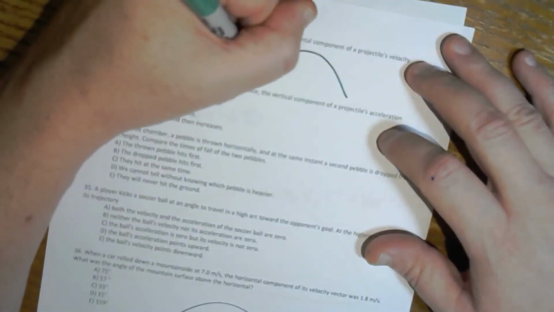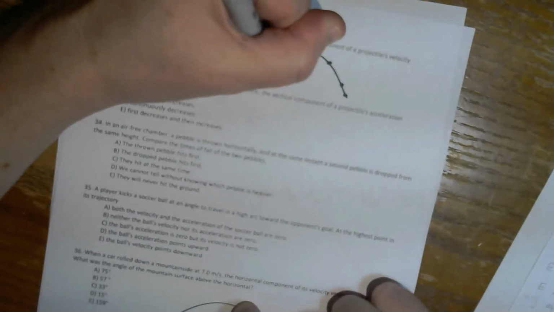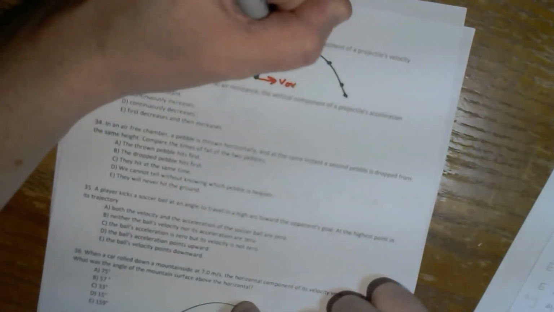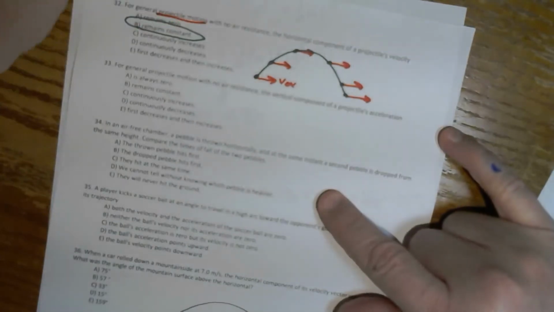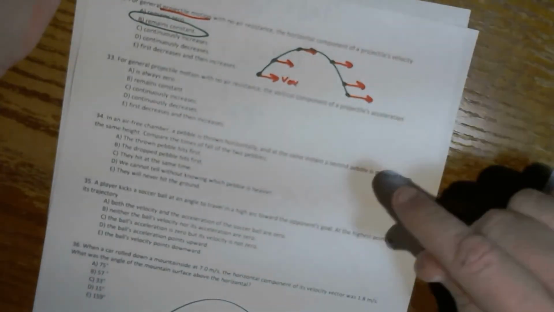So for general projectile motion with no air resistance, the horizontal component of a projectile's velocity remains constant. That's a pretty significant fact that you've got to remember: throughout the flight of a projectile, at any point in time, anywhere along that flight path, the horizontal component, v0x, stays the same all the time. It's always the same speed. And the reason, of course, is because there's no force to push it back that way. There's no gravity pulling it to the left. And when you're doing projectile motion, you're assuming there's no air resistance, so there's nothing to slow it down.